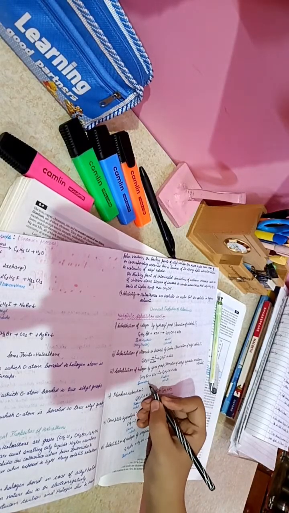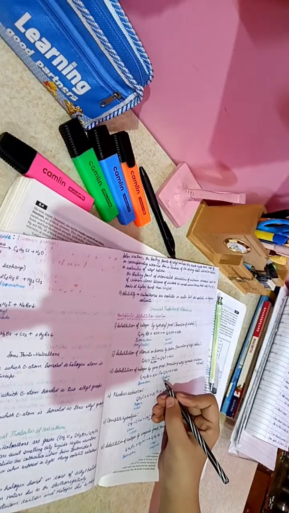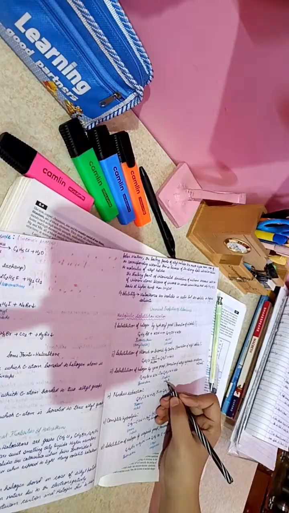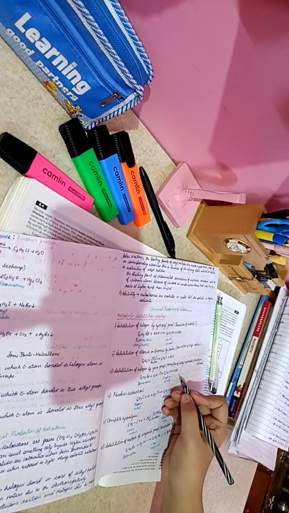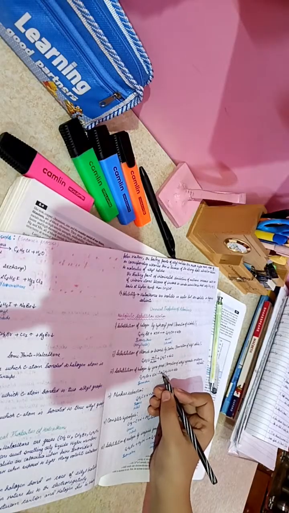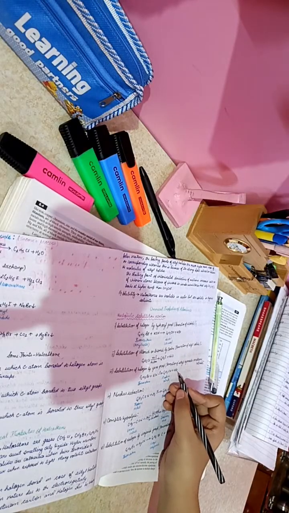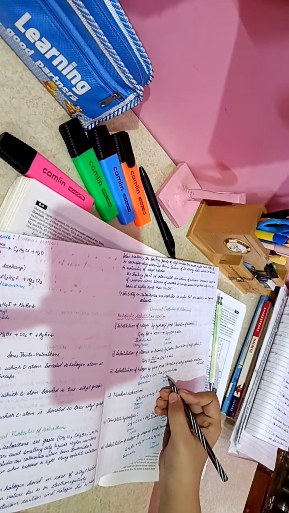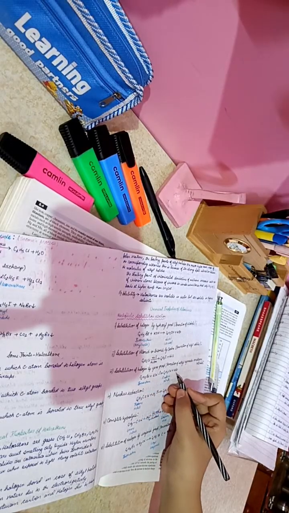C2H5Br, bromoethane, plus KCN gives propane nitrile plus KBr. Substitution by cyano group, formation of alkyl cyanide: C2H5Br plus KCN gives C2H5CN plus KBr.